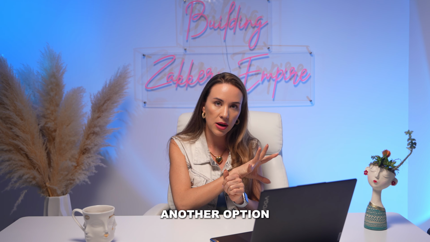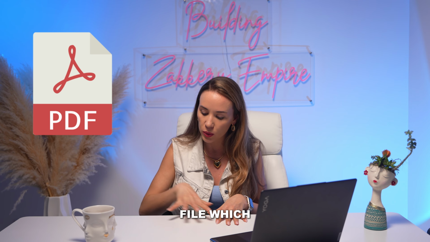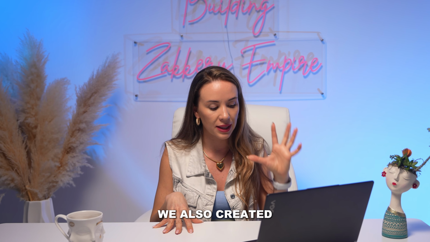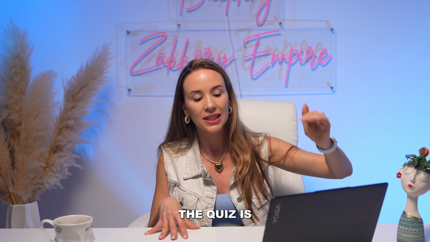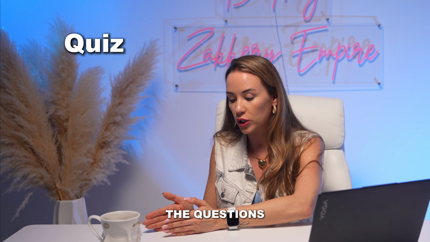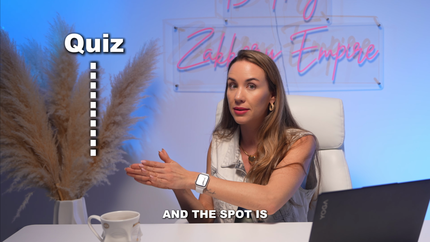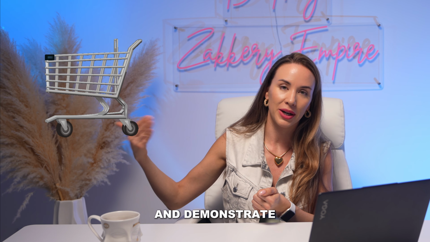Also, there is another option for this project. Instead of just giving them the PDF file, which breaks down every step on how to start the bookkeeping business, we also created the quiz. I love quizzes. The quiz is the set of questions which directs the attention of the person who is answering the questions of the quiz to the right spot. And the spot is Evergreen webinar, where we pitch and demonstrate the product.